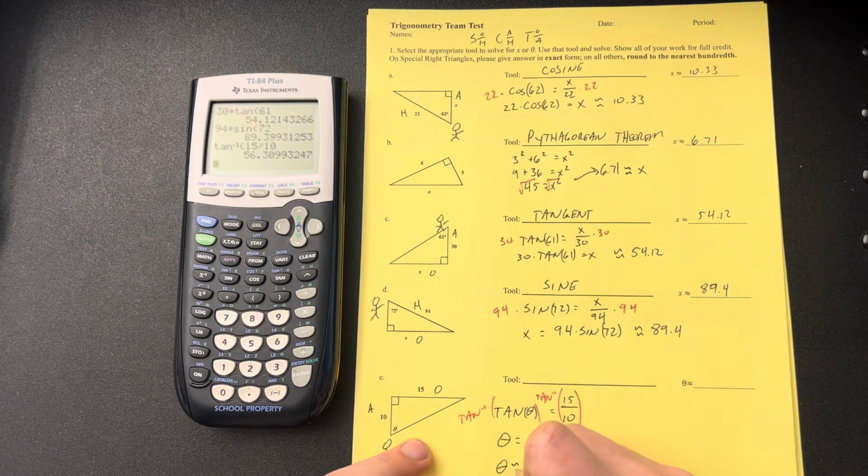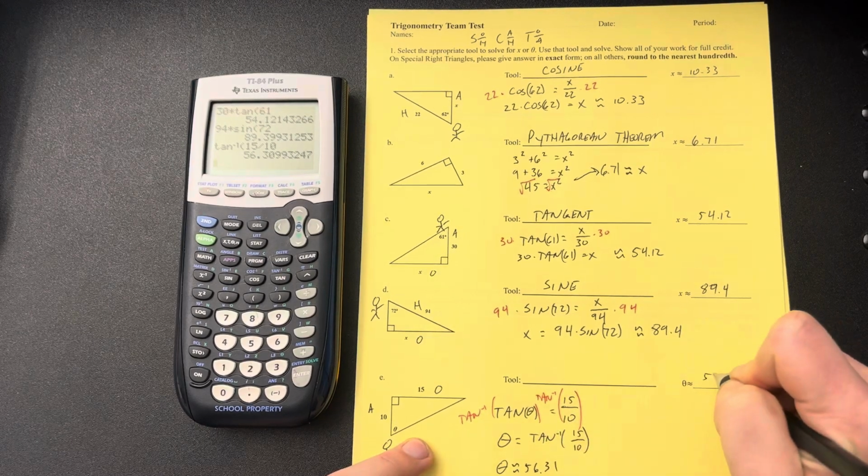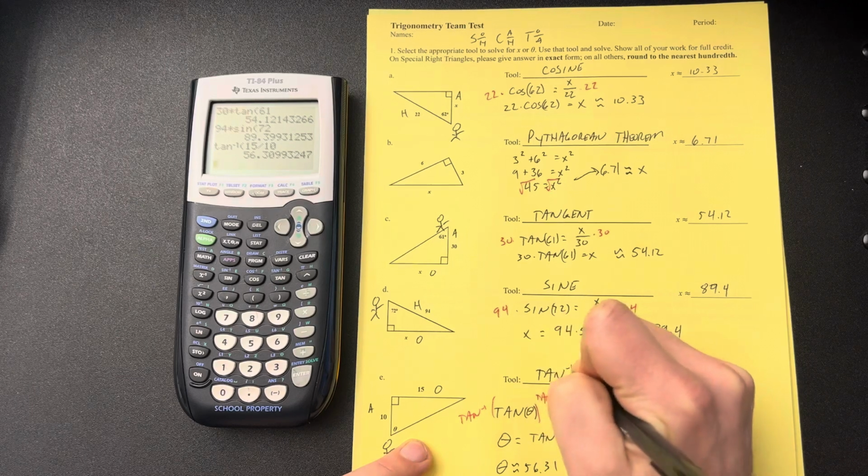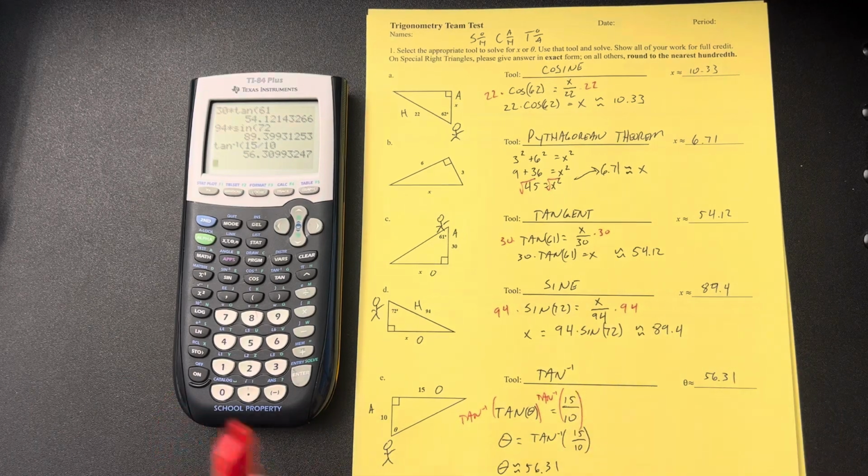So here, theta is approximately 56.31. And the tool that I used is the inverse tangent. You can write out the words inverse tangent, or you can just write tan to the -1. I'm happy either way. I'm just looking for you to communicate the message here.